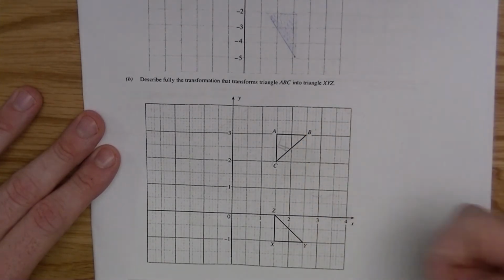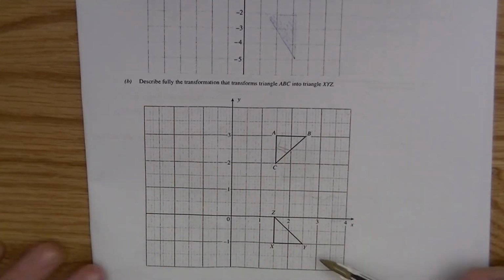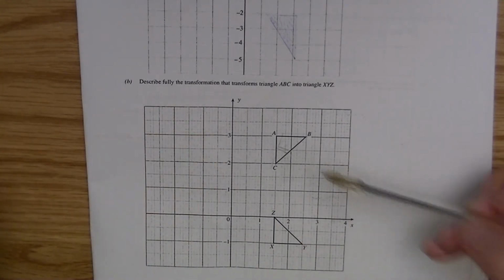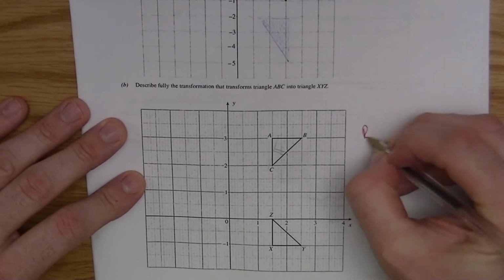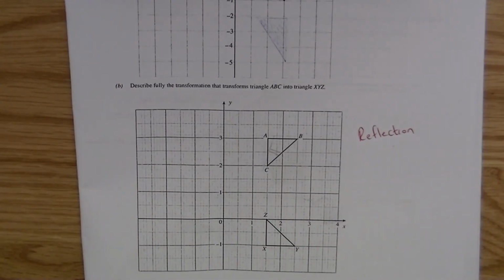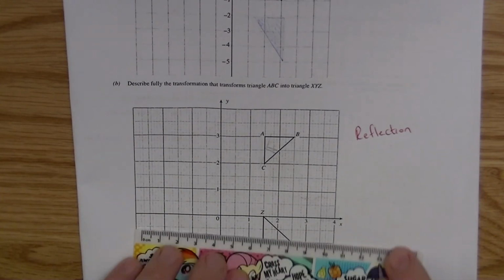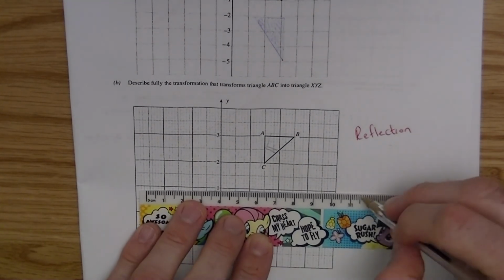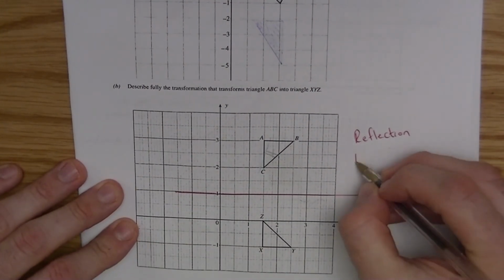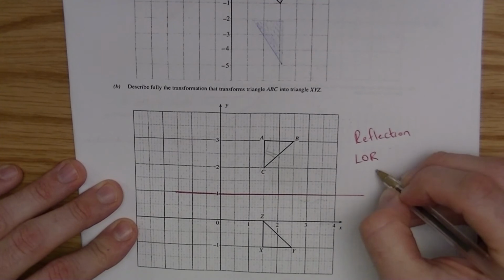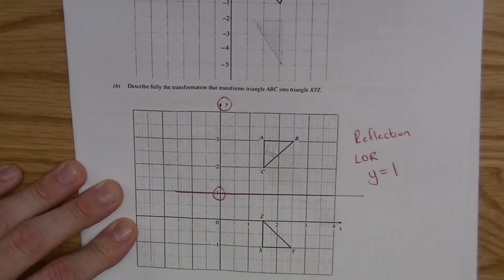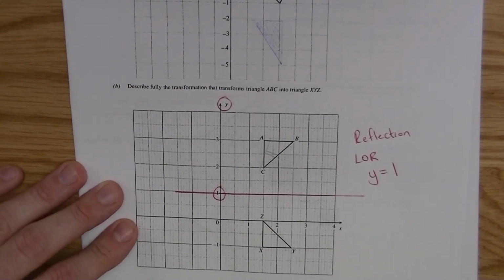Describe fully the transformation that maps triangle ABC onto this one. Well, hopefully you can see it hasn't rotated, it's no bigger, no smaller, but it also hasn't moved. What's happened is it's flipped. But it's probably not enough here to say reflection. If I say it's a reflection, I'm also going to have to give the line of reflection, which is going to be halfway between, which looks to be there. So my line of reflection, my mirror line, is y equals 1.